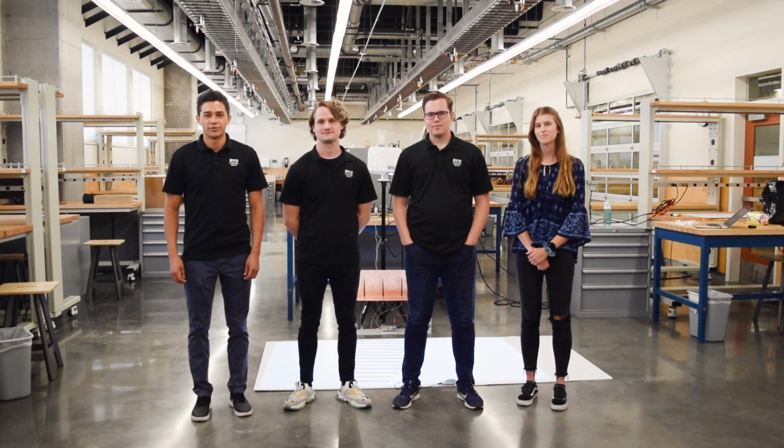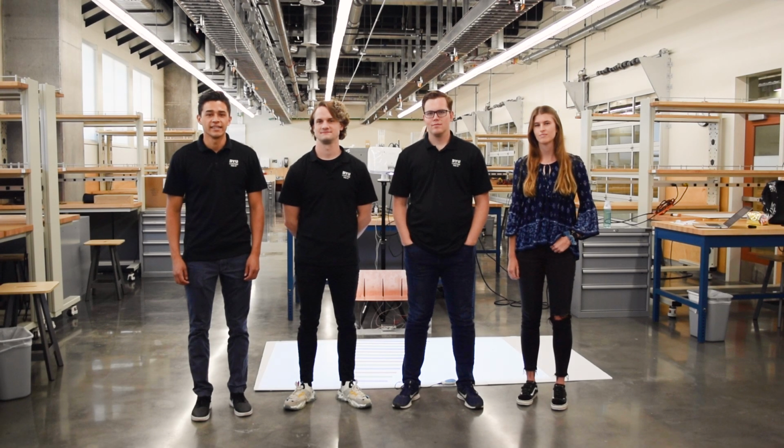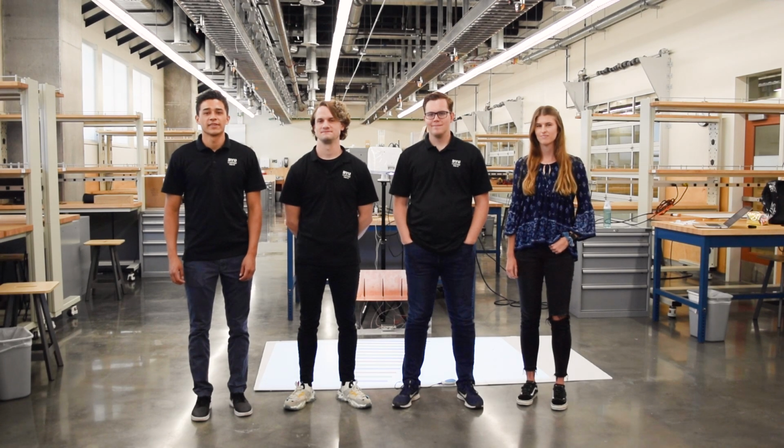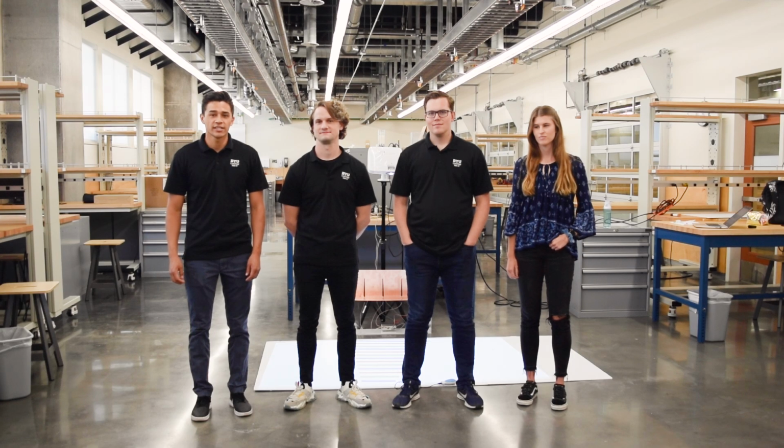We are Team Dangerous Directivity from Brigham Young University in Provo, Utah. We're very excited this year to be amongst the finalists in the IEEE APS Student Design Competition. We spent the last year working on our design, which is an educational application to show how you can detect angle of arrival within a classroom setting.